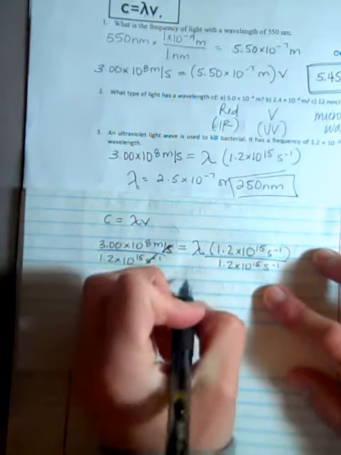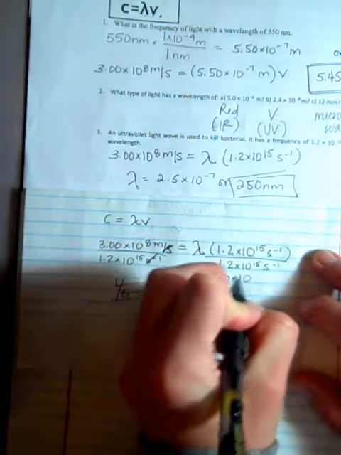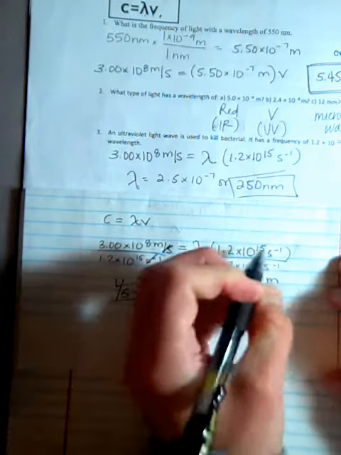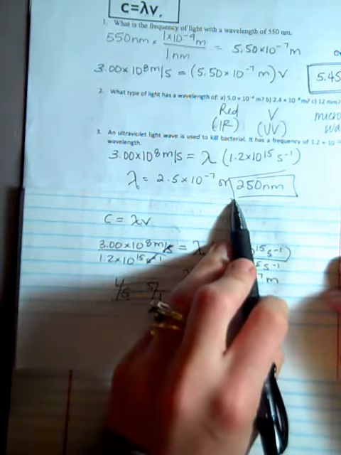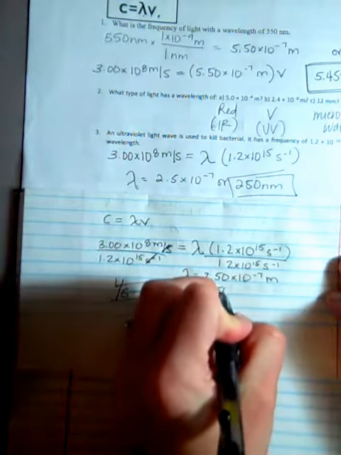So I got lambda equals 2.5 times 10 to the negative 7th meters. And then I went ahead and changed it to nanometers because most of your wavelengths are expressed in nanometers because they are so small.